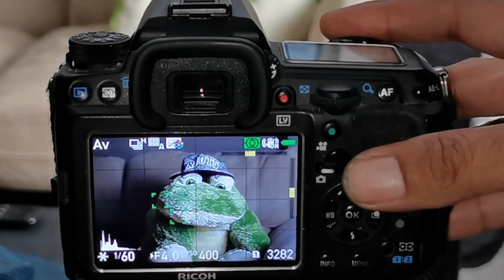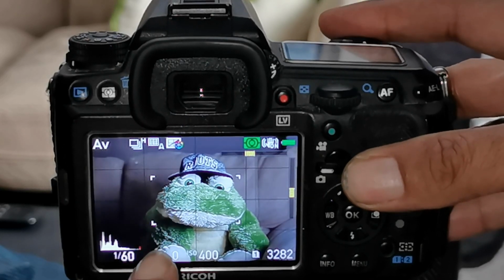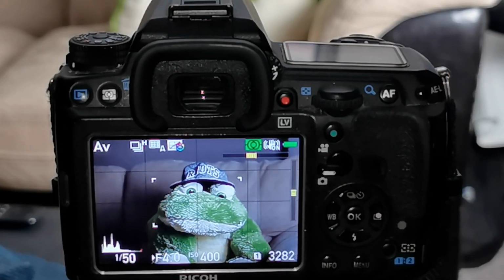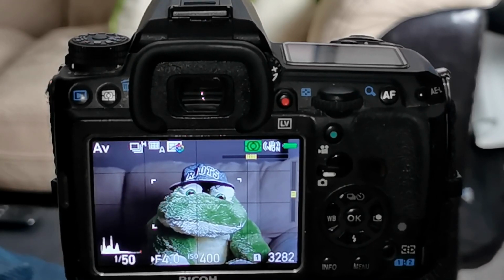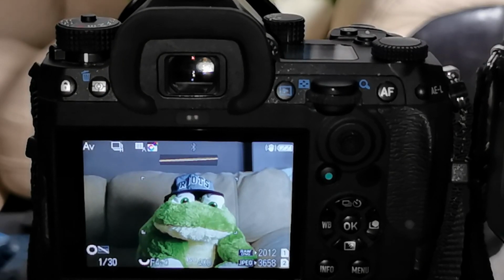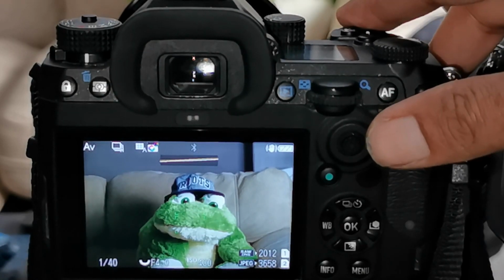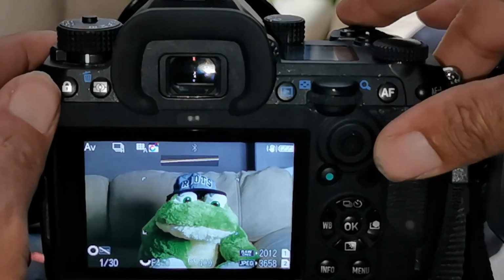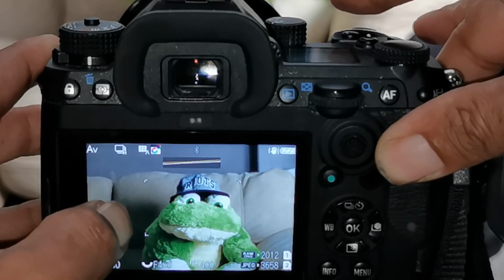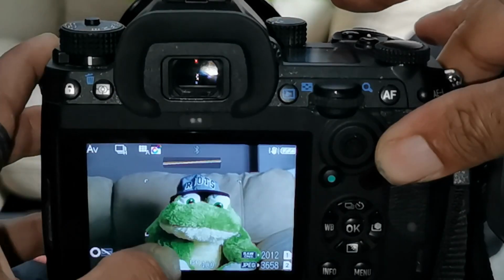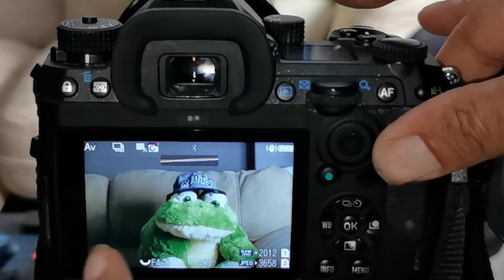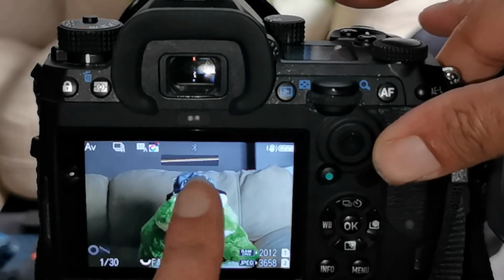There we go. So you can see the green squares over here. Now they're all over here. Now the thing is, it's still hard to see that on the K3 Mark III. They're a lot thinner. So they're very difficult to see. You can just barely see it there. And even the bracket here is thinner. Now there are some other tricks in regards to the K3 Mark III where you can just touch focus wherever you want.